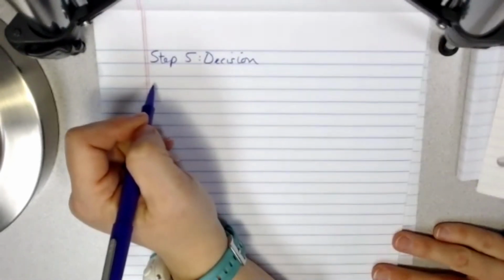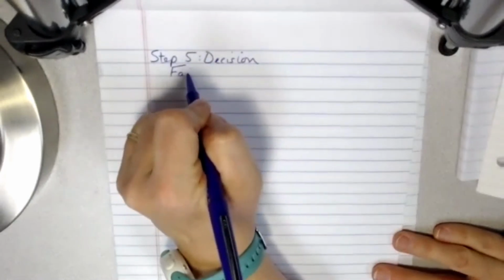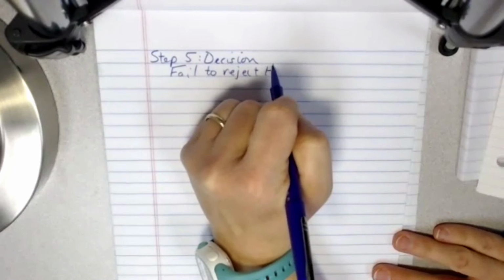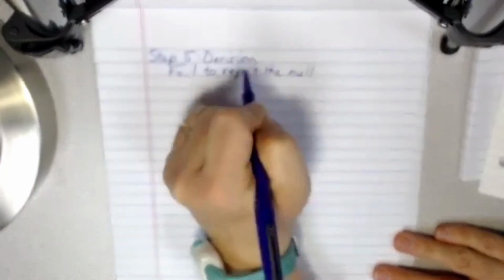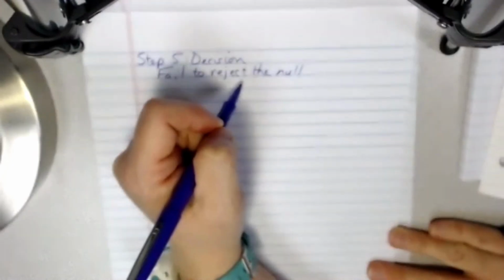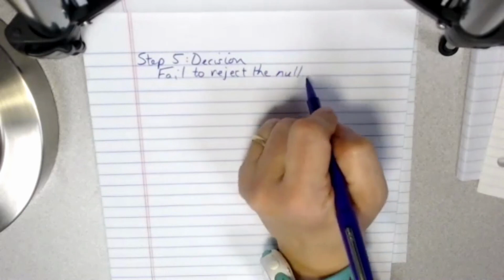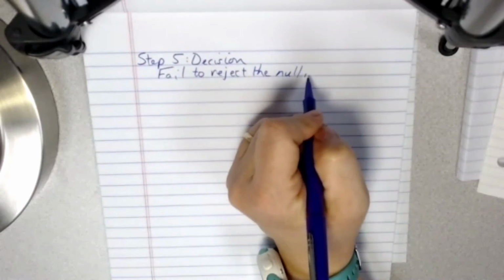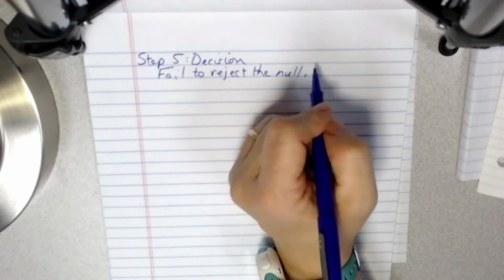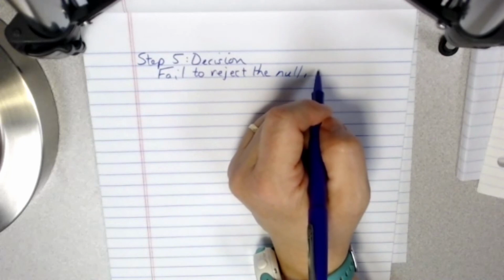Step 5 is my decision. In this case, my decision is fail to reject the null. And you remember the null was that these two were similar to each other. They were too similar. They weren't different enough to be considered important. And that's exactly what we found, that there is a difference between 14.5 and 14.2 years of education, but it's not big enough to be statistically important or statistically significant at the alpha level of 0.01.